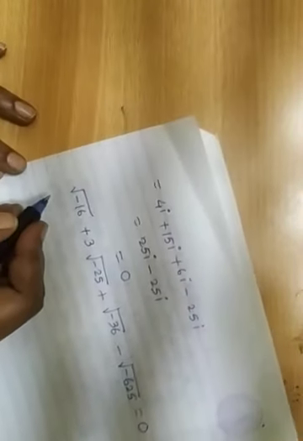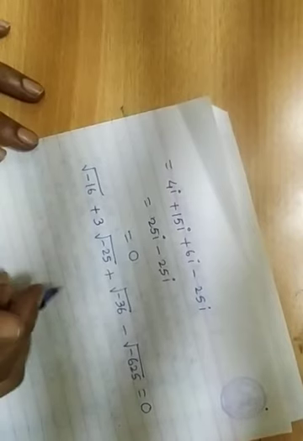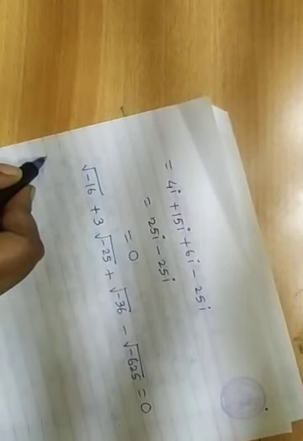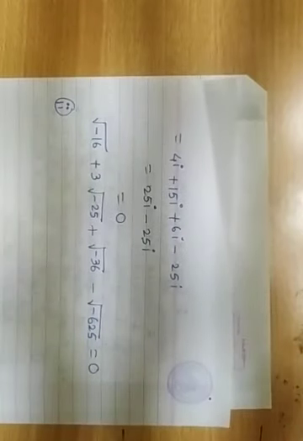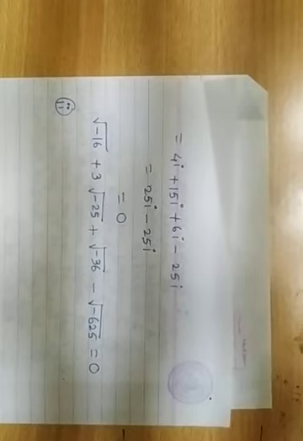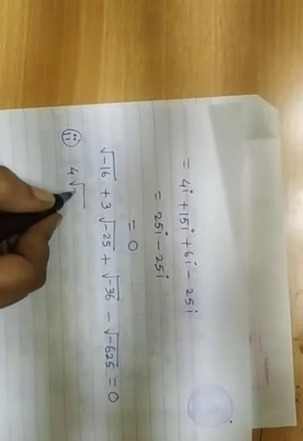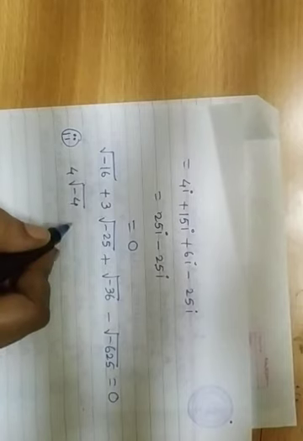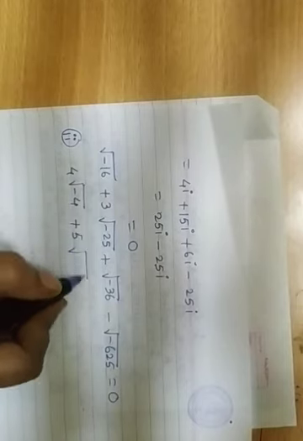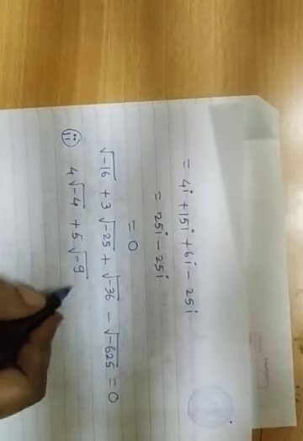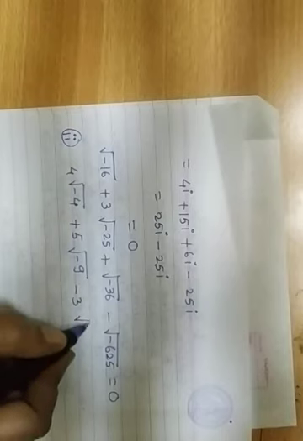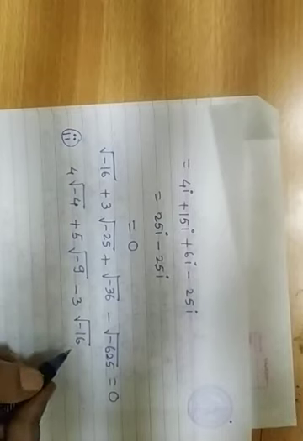Let us see the second part of question number 1 from exercise 1.1. It is 4 into root of minus 4 plus 5 into under root of minus 9 minus 3 into root of minus 16.